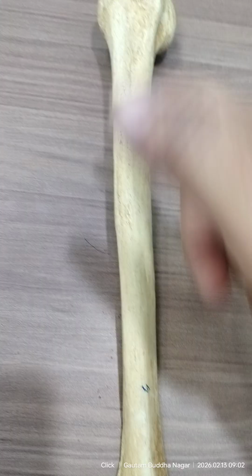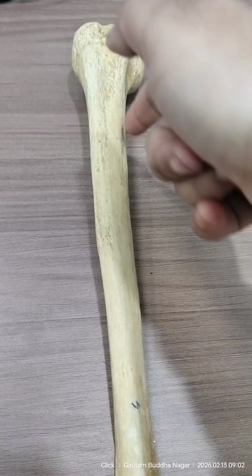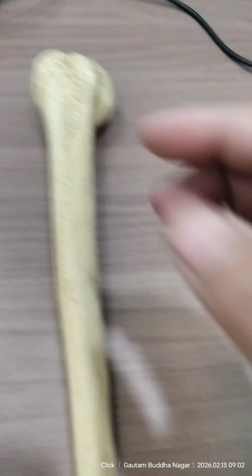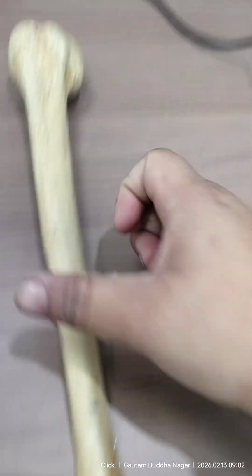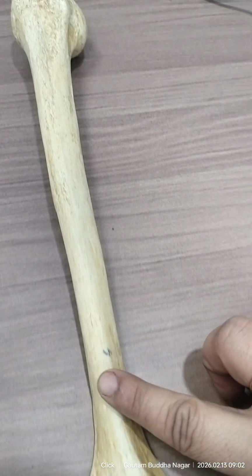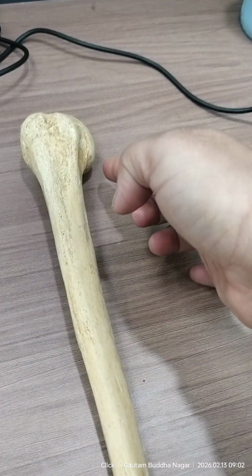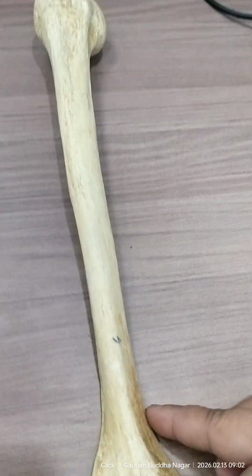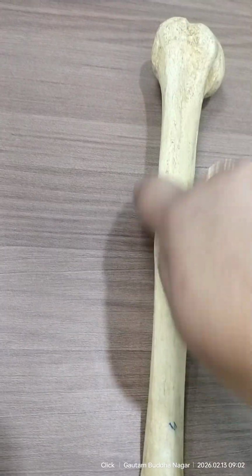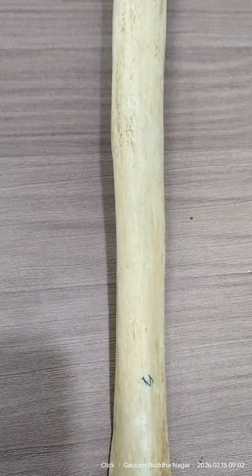Now coming to the shaft, it is going to have three borders and three surfaces. Borders are the sharp margins of the bone, and the surfaces are the flat areas. So if you take the bone, we will get the first border, which will come down from the lesser tuberosity like this. This is called the anterior border. Next, from the head, if you come down, you will get another border. This is called the medial border. And when you take the greater tuberosity and come down, you will get the lateral border. So please keep in mind, for the humerus, we don't have any posterior border.